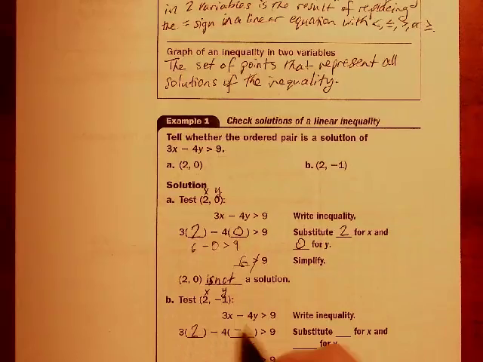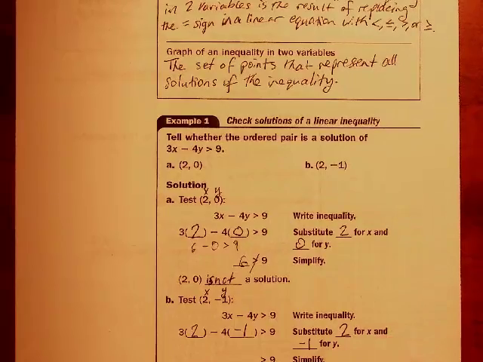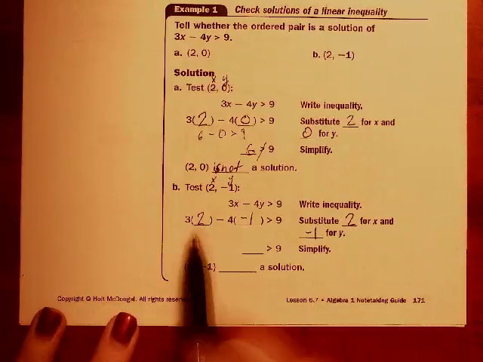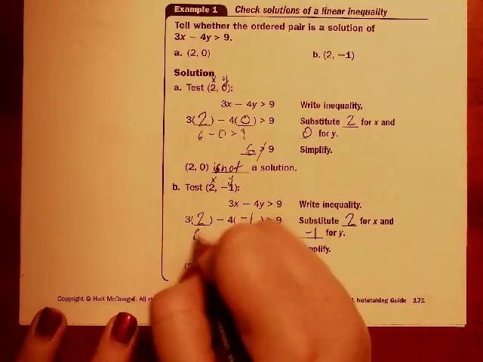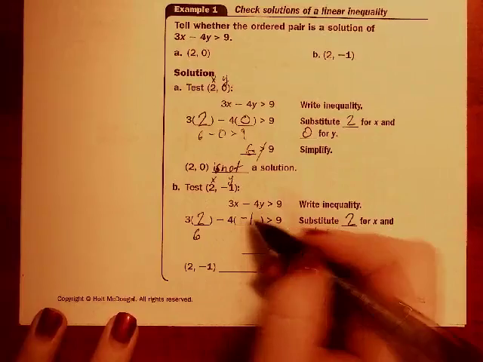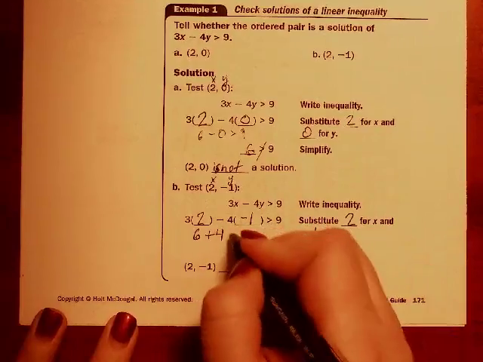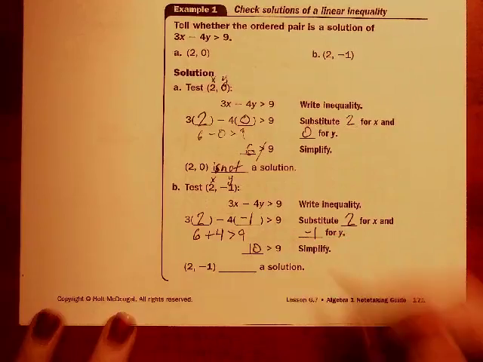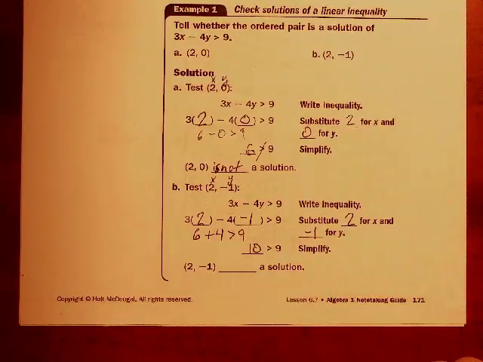Then we simplify. So 3 times 2 is 6. Negative 4 times negative 1 is plus 4, which is greater than 9. So 10 is greater than 9. That is true. So (2, negative 1) is a solution.